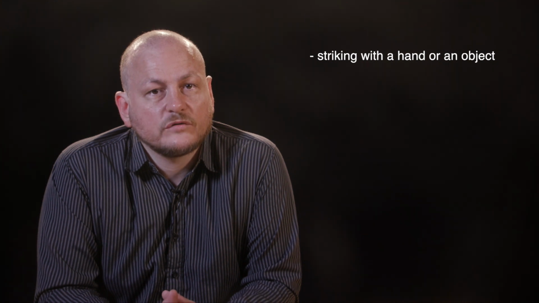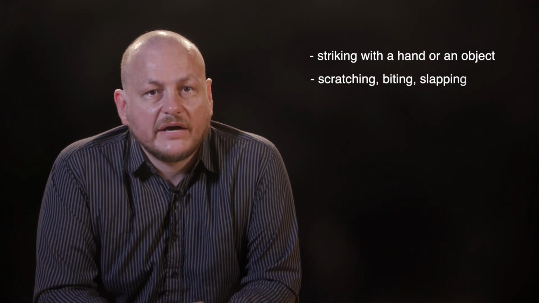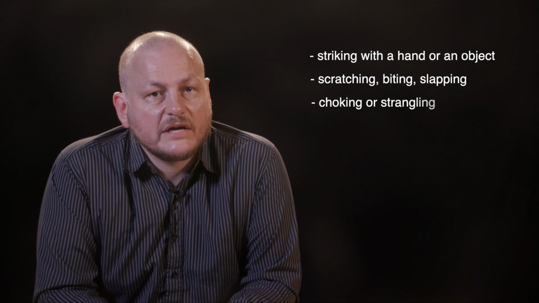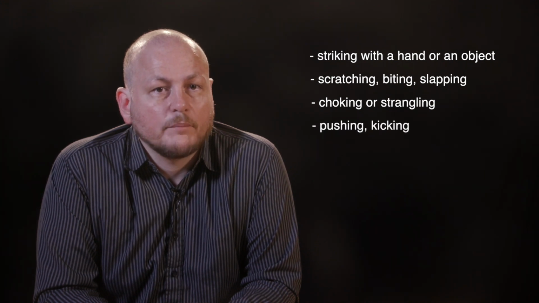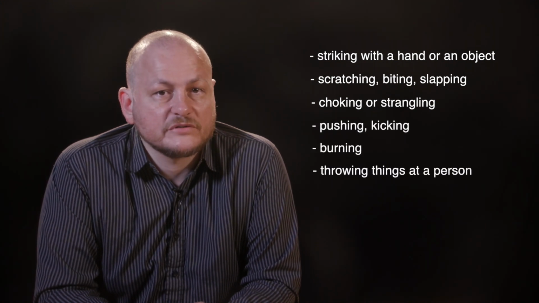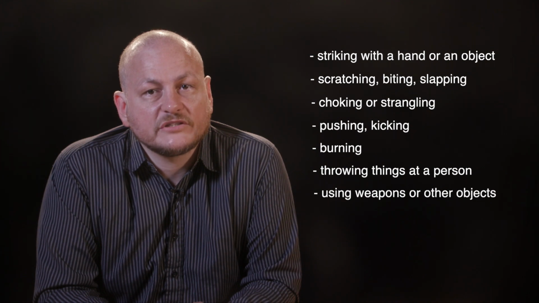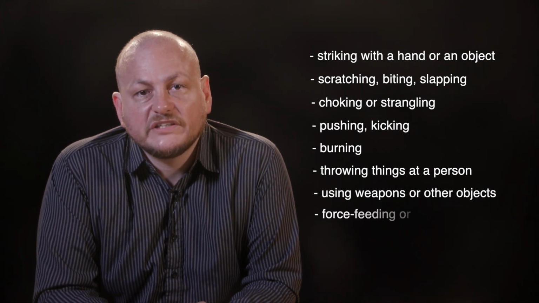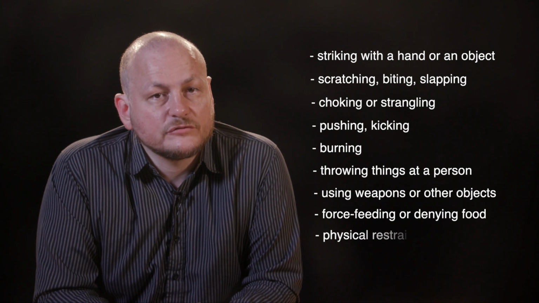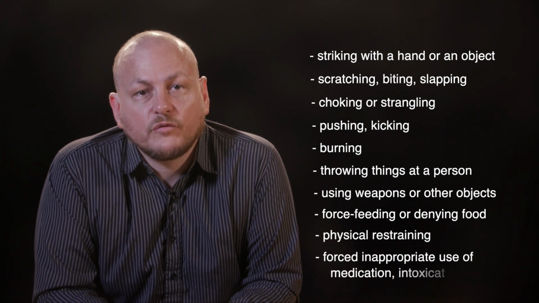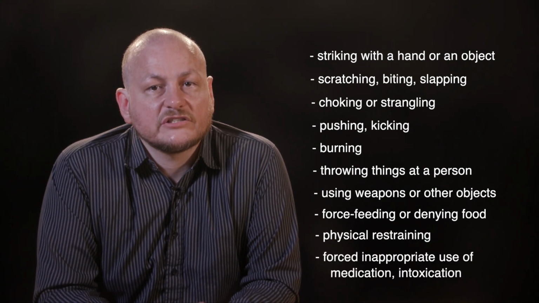This may include striking an older person with a hand or an object, scratching, biting, slapping, choking or strangling, pushing, kicking, burning, throwing things at a person, using weapons or other objects to inflict pain, force feeding or denying food, physical restraining, and or forced inappropriate use of medication or intoxication.